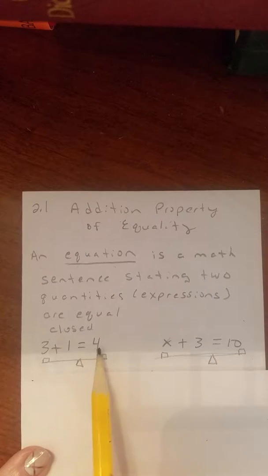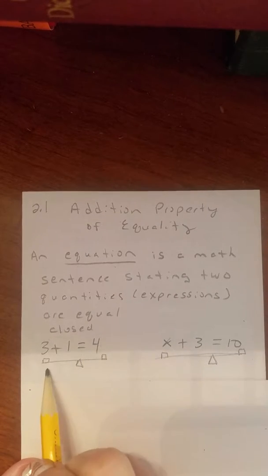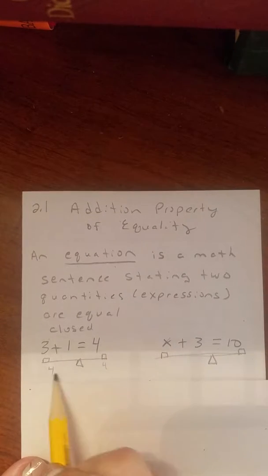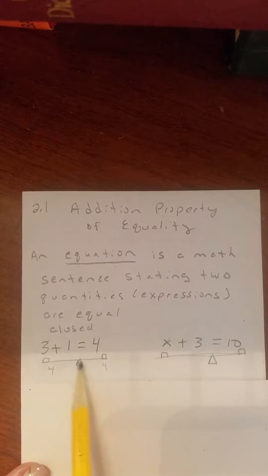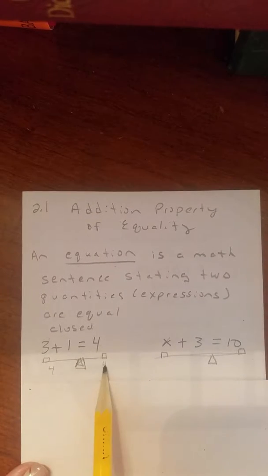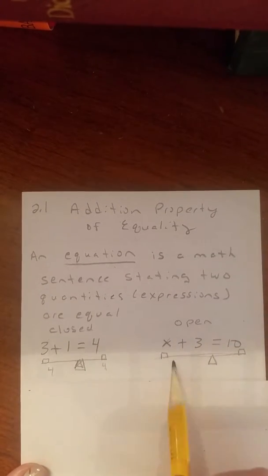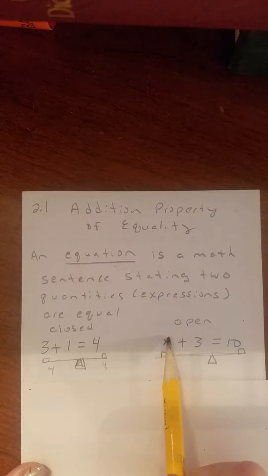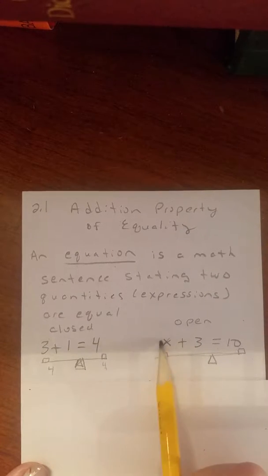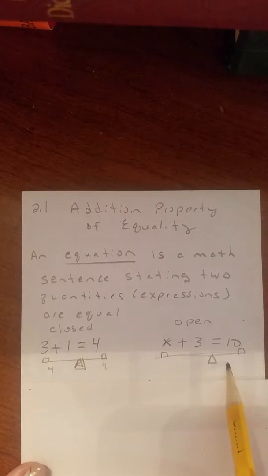3 plus 1 equals 4. If I solve that, I'm going to get 4 equals 4 on both sides. So as you can see, if I had it on a scale, the scale's balanced. This one is called an open sentence because I don't know what x is. It depends on what the value of x is to determine whether it is closed.